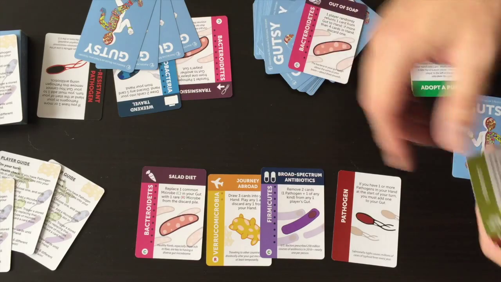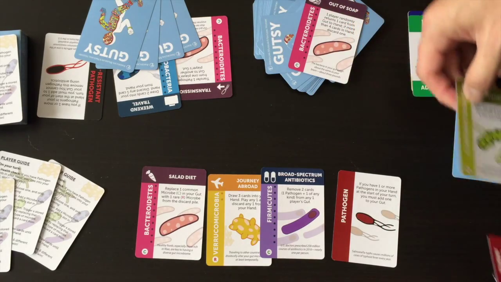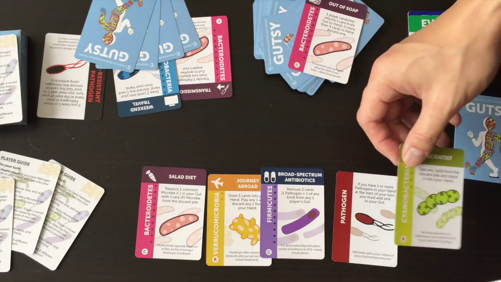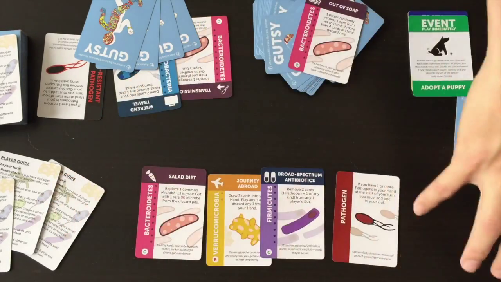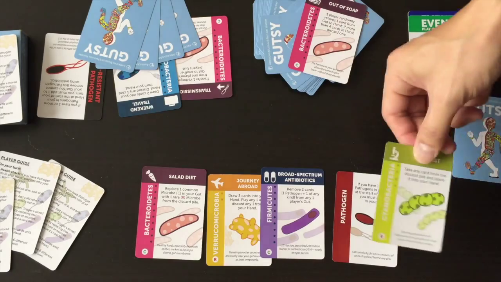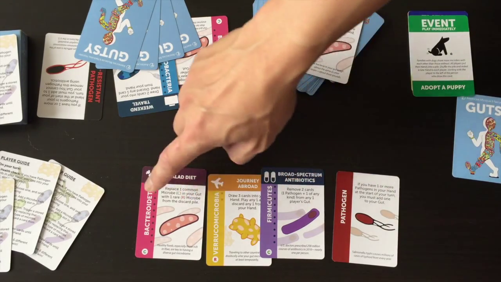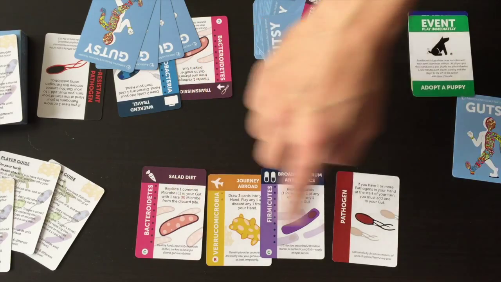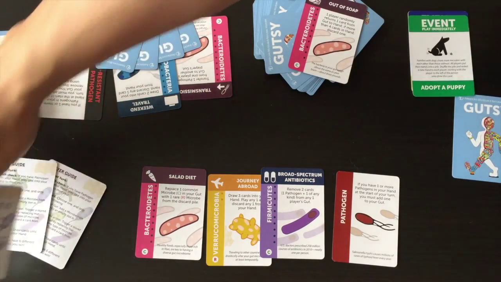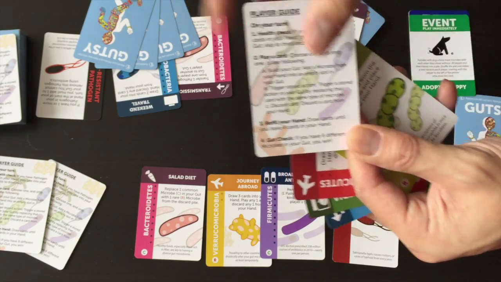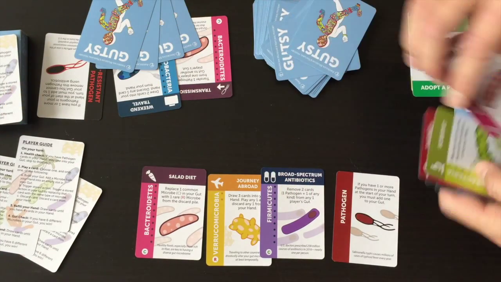So again, during your turn, if you do not have any pathogens, you can either place a card down. You can even place a duplicate card down, that is fine. Now if your gut is full, then you cannot do this action, you cannot place a card down. The second thing you can do is activate an action that is already on one of your microbe cards in your gut. And then after that, you move to step 3, you refill the hand again, and then you do a gut check.